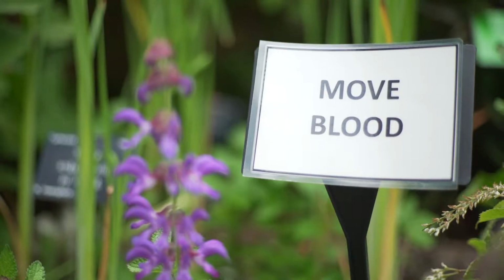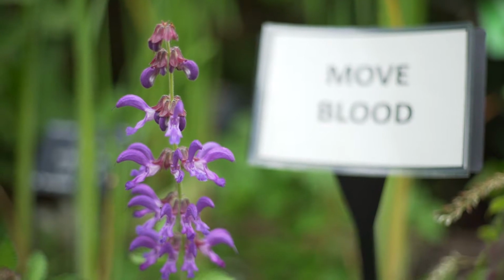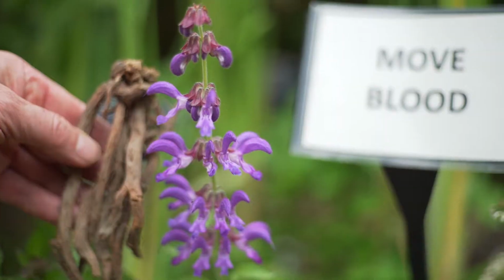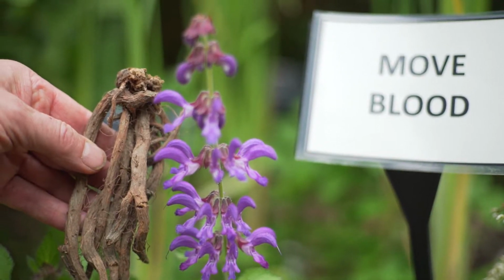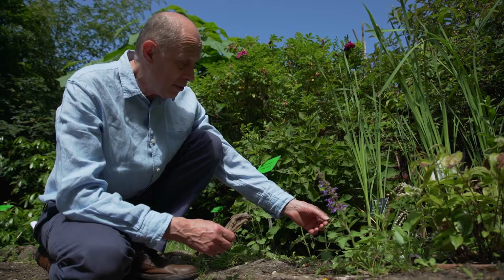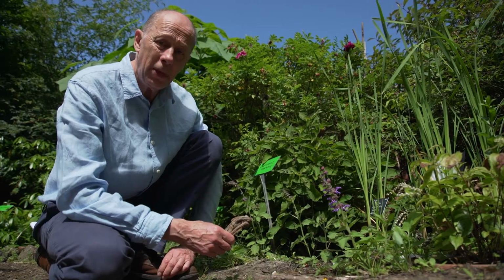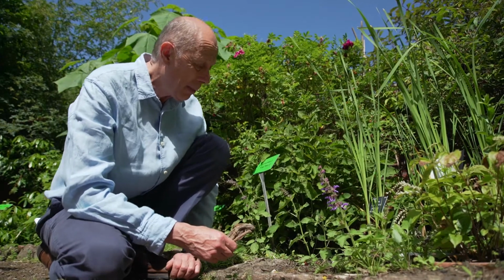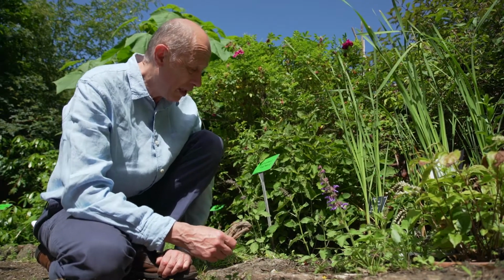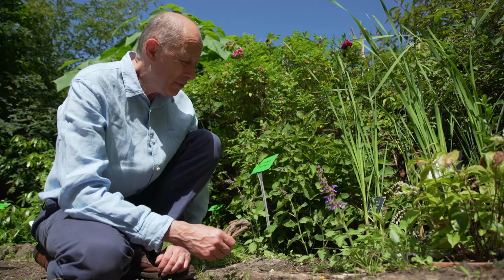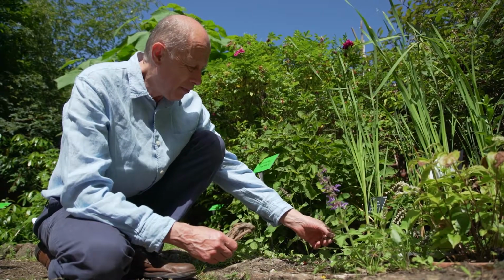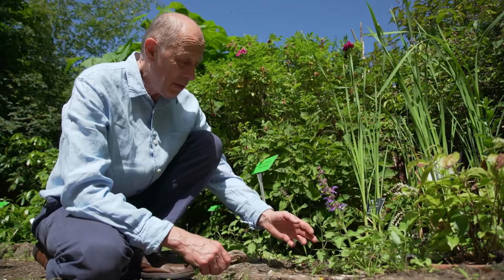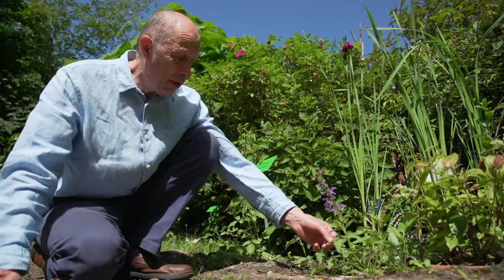And this is called danshen. Danshen is Chinese red sage. We don't use the leaves, we use the roots. These are the roots of the danshen. And the effect of this plant is to move and tonify the blood. Not tonify in the same way as the tonics, but to generate new blood by moving blood. So therefore it's very effective for any situation where the blood is stagnating. So this is an ideal herb for coronary disease.